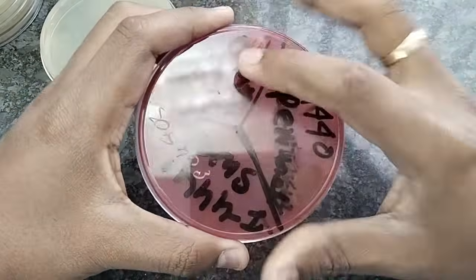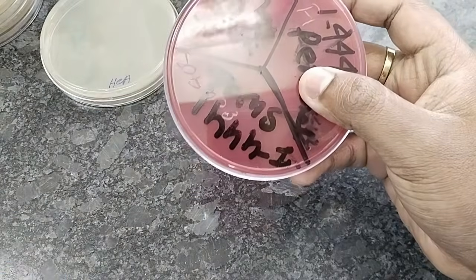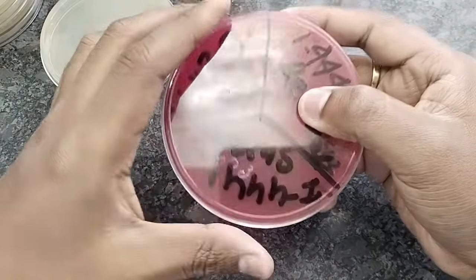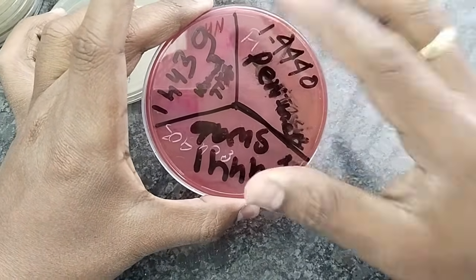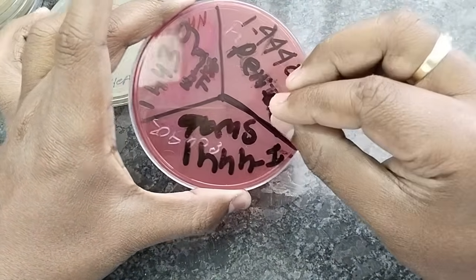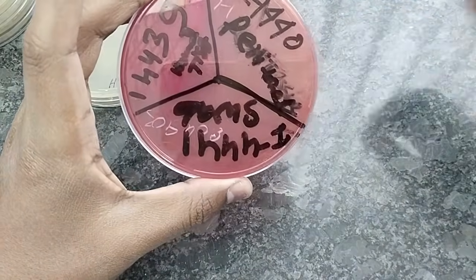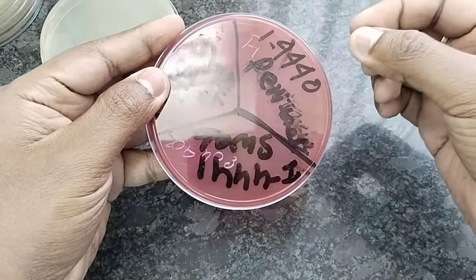And another thing is, MacConkey agar is a selective agar, and it has bile salt, so it can restrict the growth of gram-positive bacteria. So we just understand whether the bacteria is lactose fermenting or non-lactose fermenting. Furthermore, we have to do different types of biochemical tests to identify the actual species of bacteria.